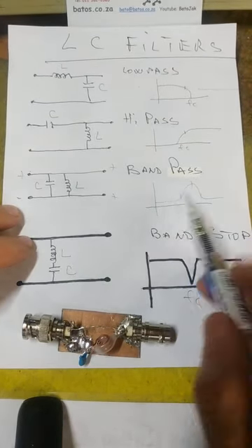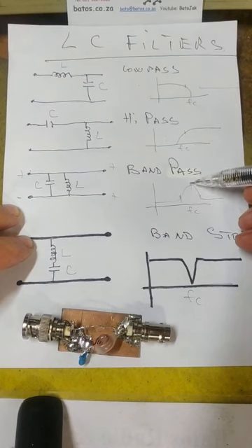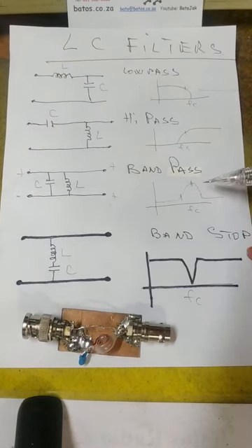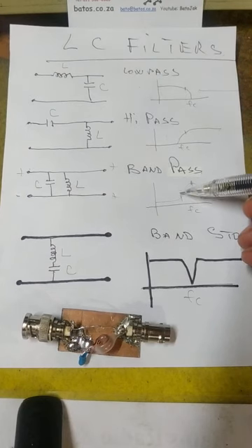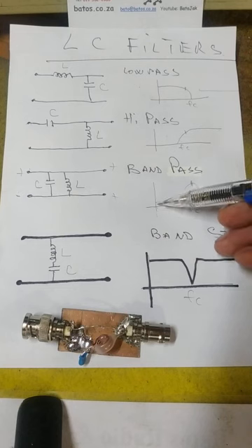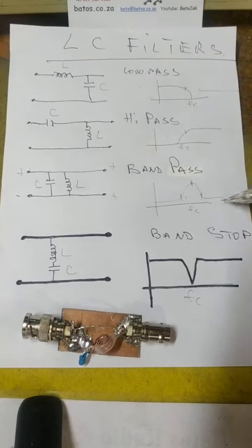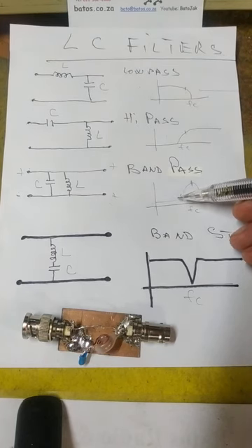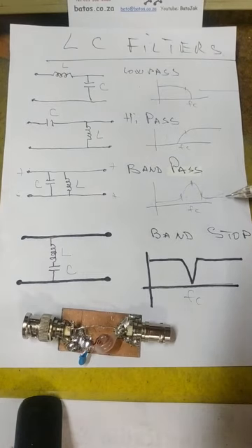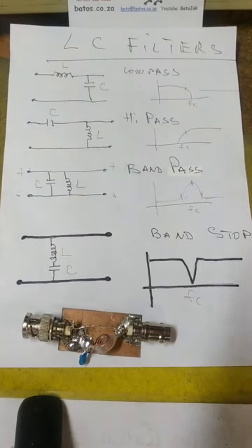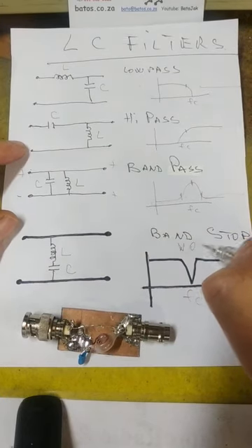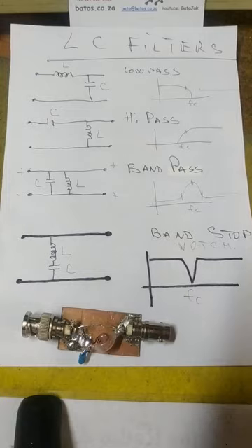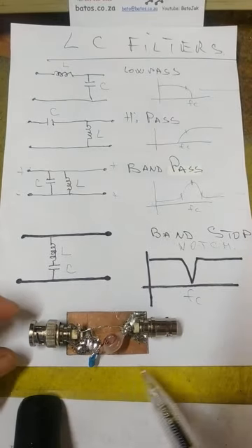And of course, you will get the resonant frequency where the signal is the strongest, and then you will get the FC cutoff, lower cutoff, and then you get the FC higher cutoff, which all the frequencies will be sort of attenuated below this and below this FC, the cutoff point. And of course, we do get what's called a band stop, or they call it a notch filter, as they say, notch filter.